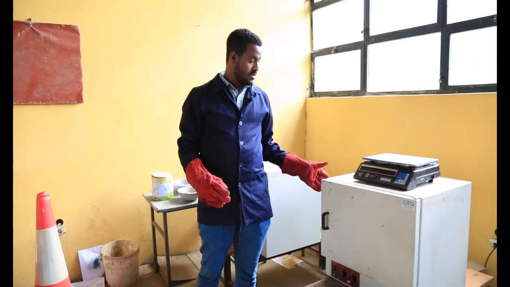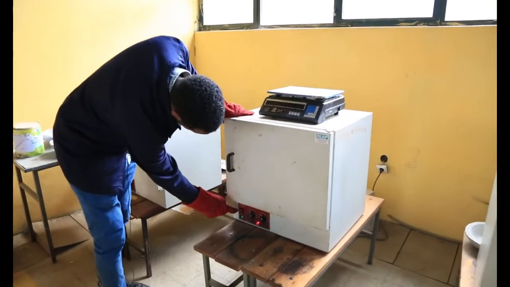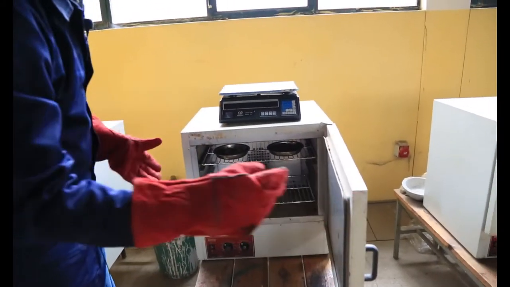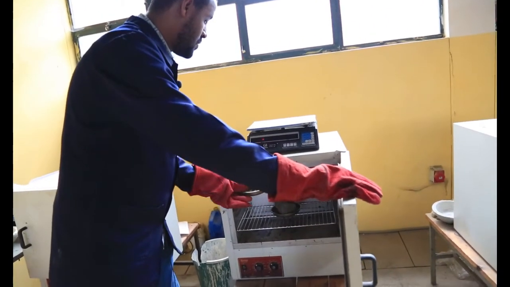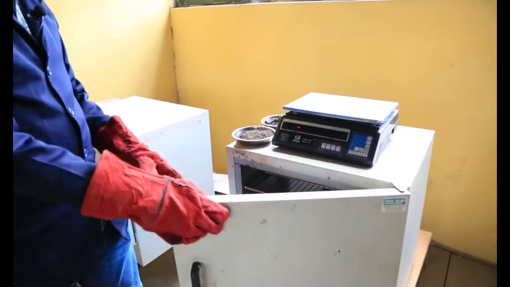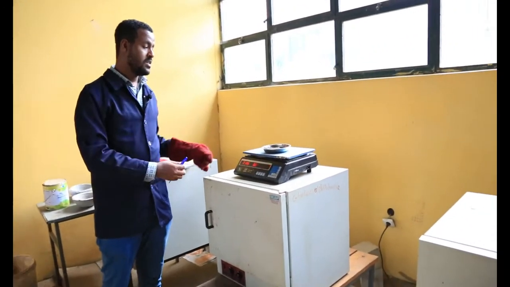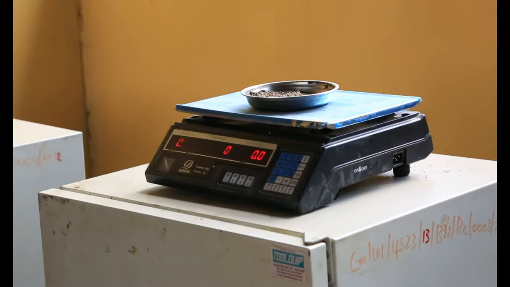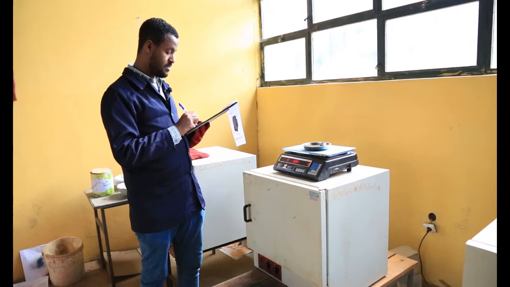In moisture content determination, after 24 hours, we will come back and switch the oven off first and let it cool. So we will open this. It is very hot, so we must wear a glove. By using gloves, we take the aggregate out. It is dried. After taking out the material, we measure it. So this one is a dry sample, it is oven dried. The oven dry sample plus the can is 0.195 kilograms.